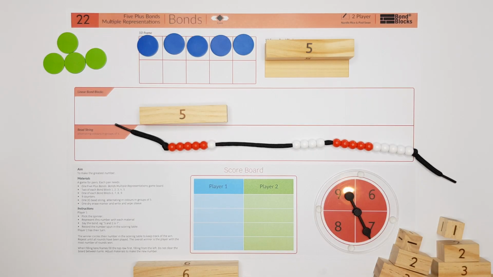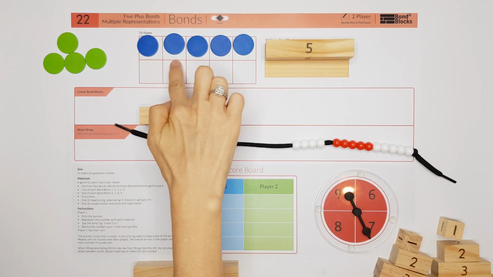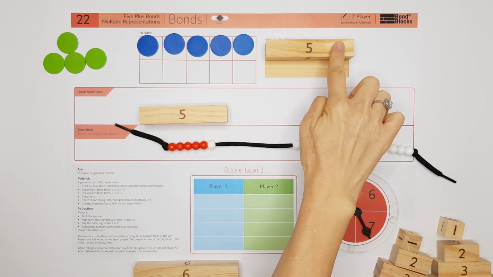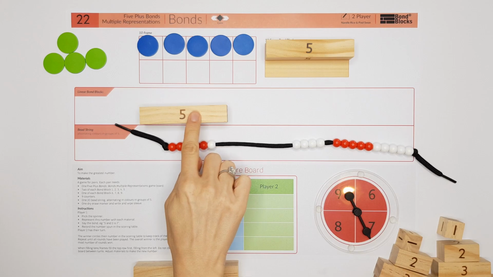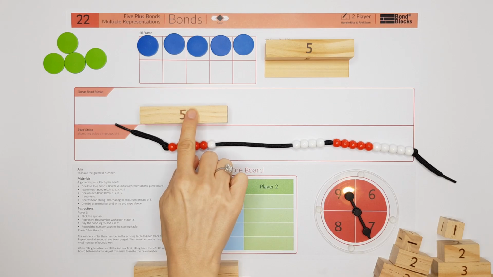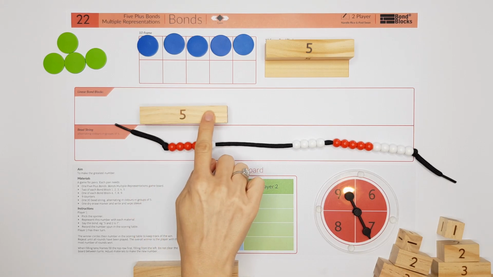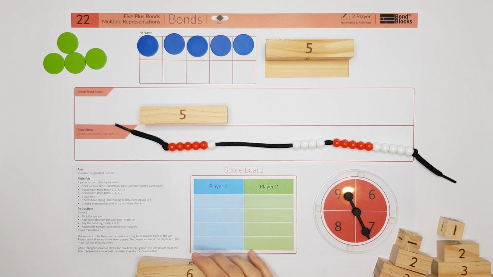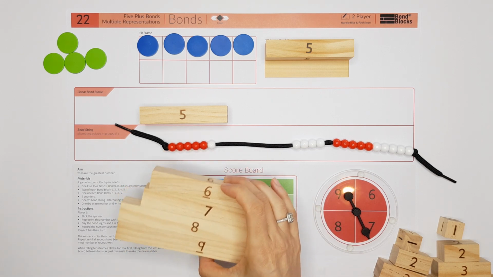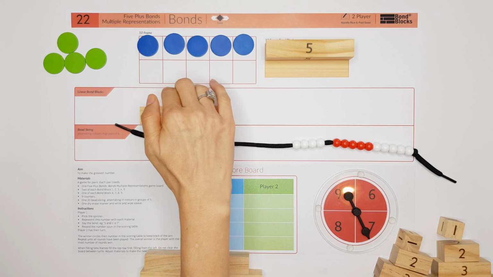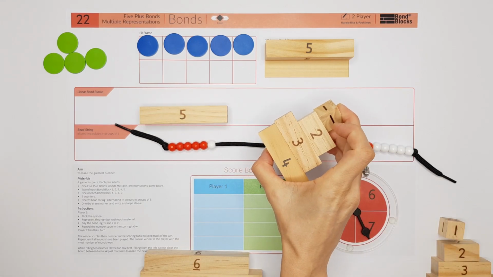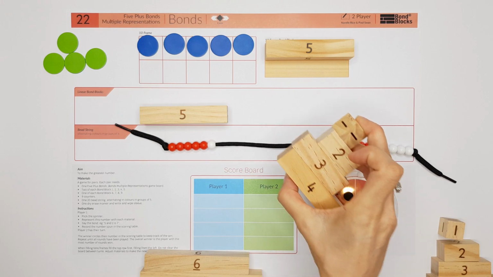To complete this activity, you will need to place 5 blue counters on the top row and a matching 5 block on the top row of the empty 10 frame. You'll also need a 5 block positioned in the part whole space. Place your spinner on the board. You will need 1, 6, 7, 8 and 9 blocks to be the whole, and then you will also need access to 2 of each of the 1, 2, 3 and 4 blocks.